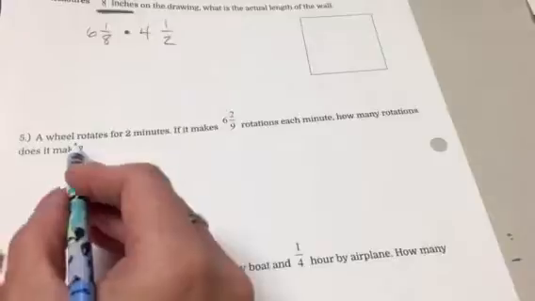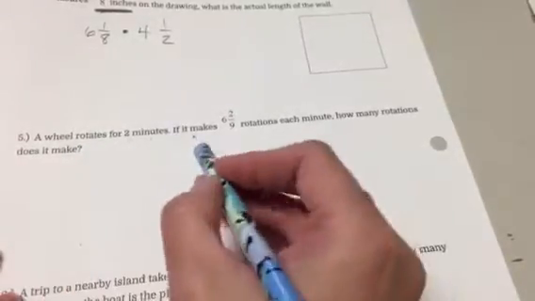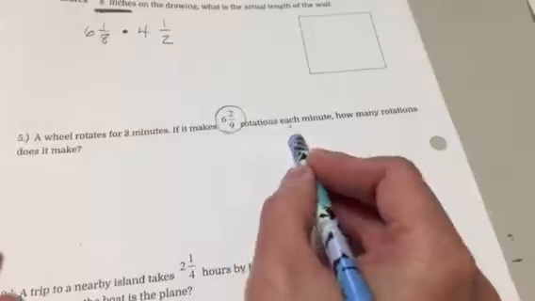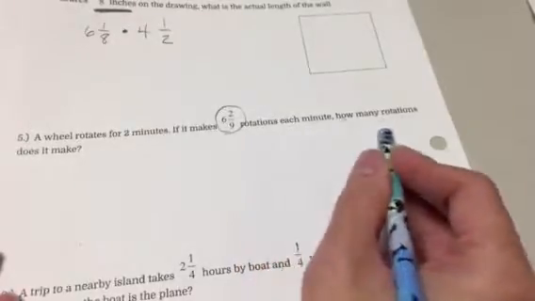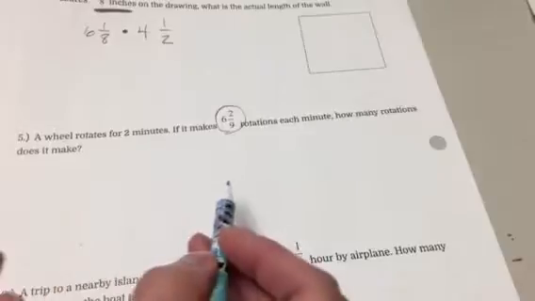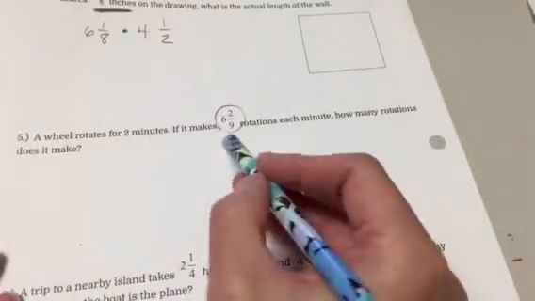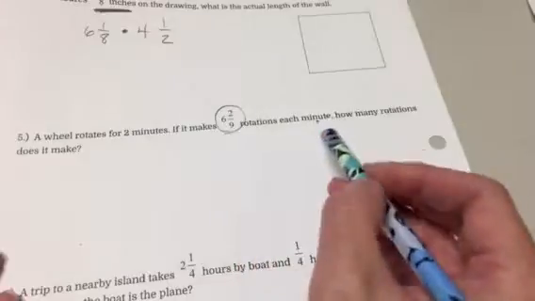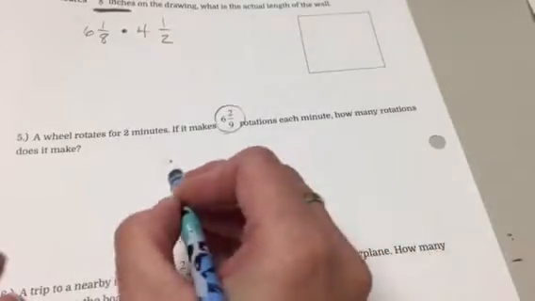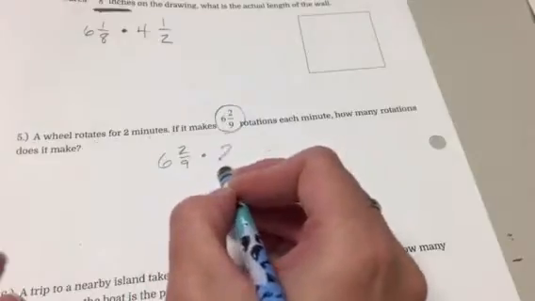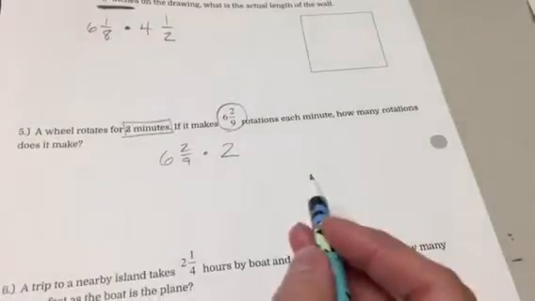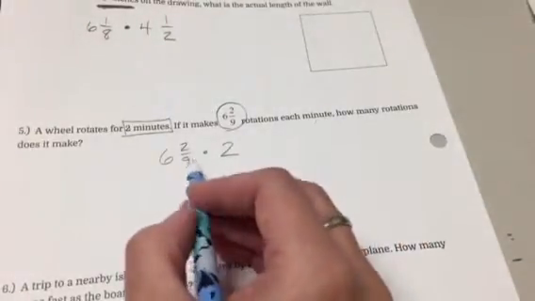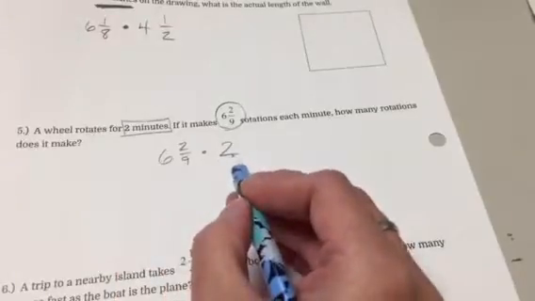All right, number 5. 5 says a wheel rotates for 2 minutes. It makes 6 2/9 rotations each minute. So how many rotations does it make? So if it rotates 6 2/9 times in 1 minute, we've got to multiply the 6 2/9 by 2 because it's going for 2 minutes. So remember, when you change this mixed number to improper, you can also put the 2 over 1 to help you solve that.